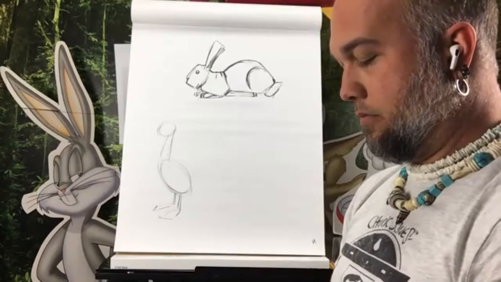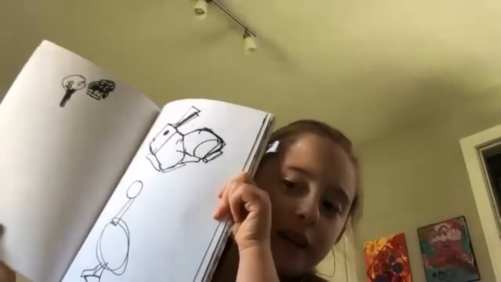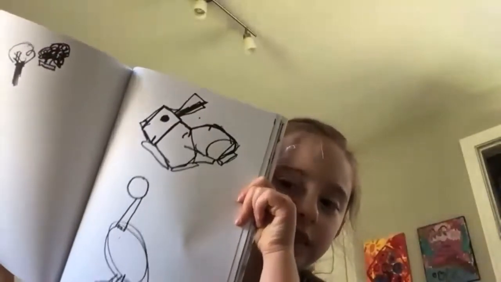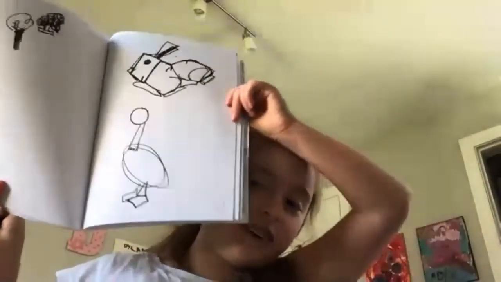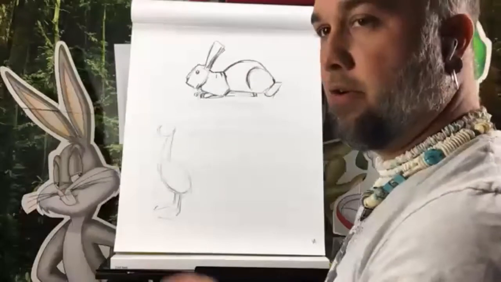I see Dylan's hand up. Dylan. Can I show you both of mine so far? Yes. So that's my rabbit. Excellent. And this is my duck so far. Dude, man, you're doing awesome. Well done, Dylan. Thanks. You're welcome.